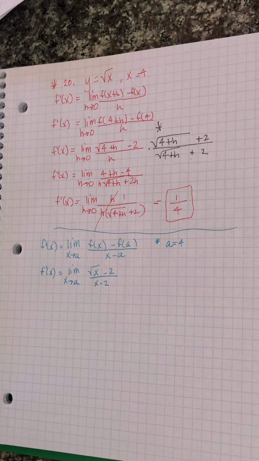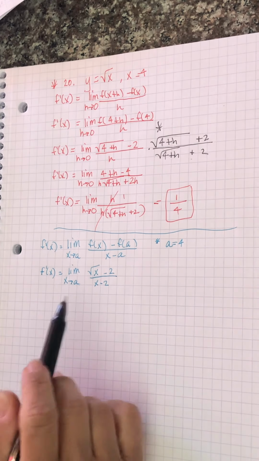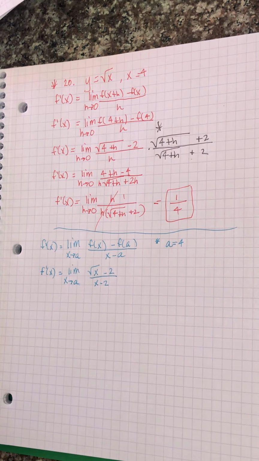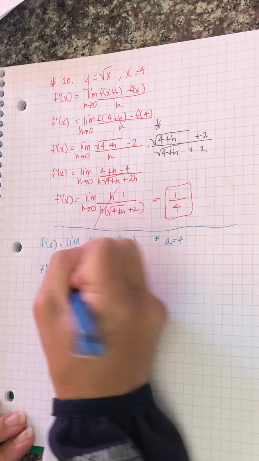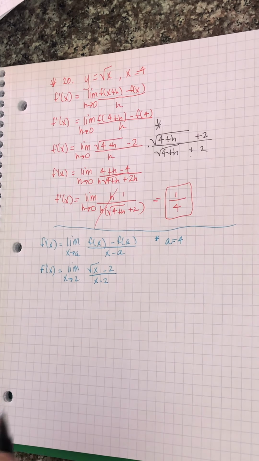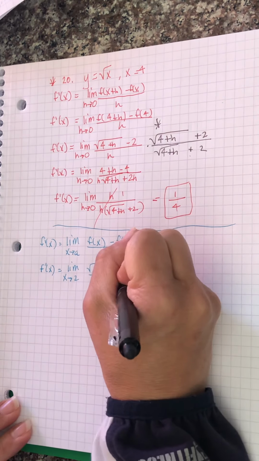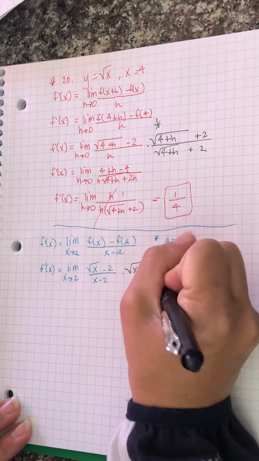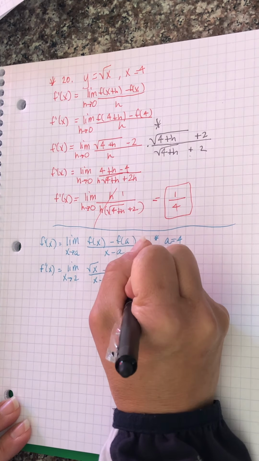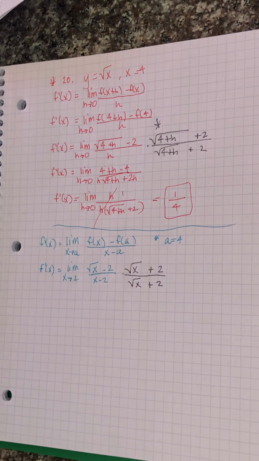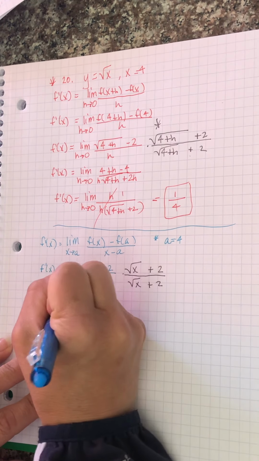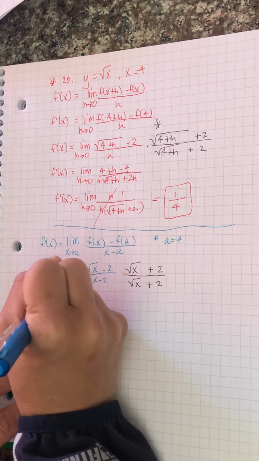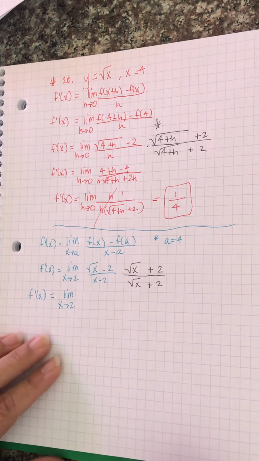Guess what? Same issue. If you plug in, oh, this should not say a. Let's go back. This should say 2. If I plug in 2, I get 0, so I'm going to multiply by root x plus 2 over root x plus 2. All right, so this is the limit as x approaches 2 with the derivative notation.